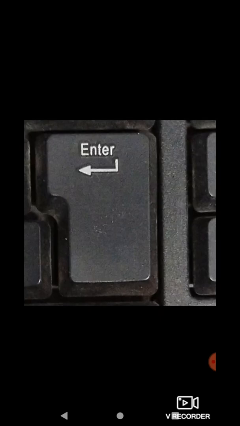This is how an enter key looks like. We all have used this key. Remember, this key is known as the enter key. The enter key helps us to get the cursor to the next line. It also acts as a command or gives the command.